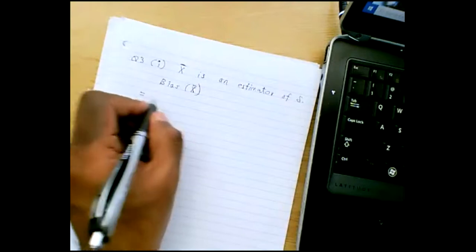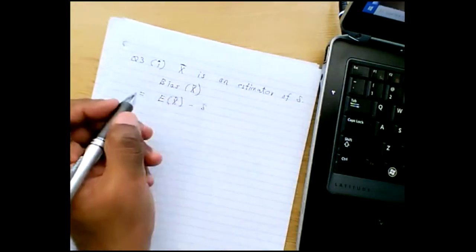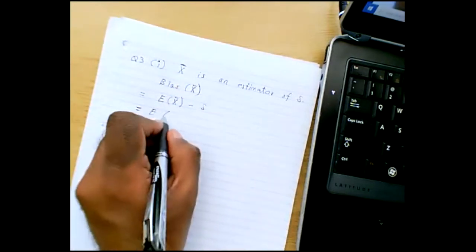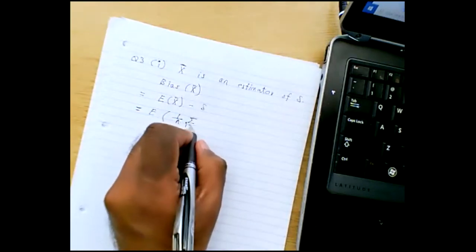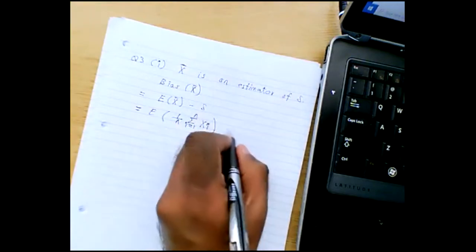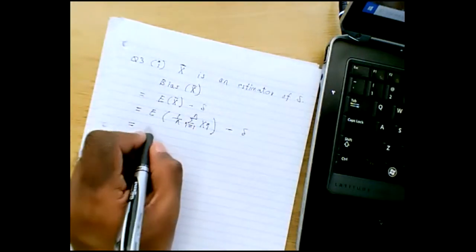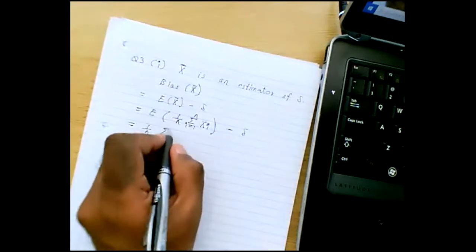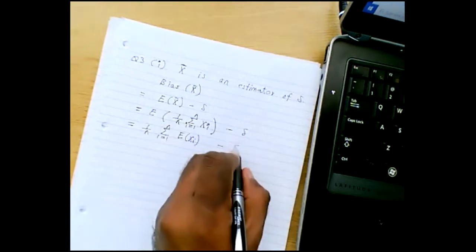Now remember, the bias is defined as this. This is the definition of bias. Now take the expectation inside, you get 1 over n times the sum of the expectation of xi minus delta.